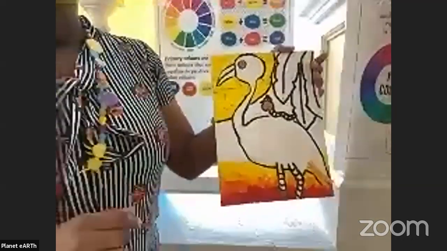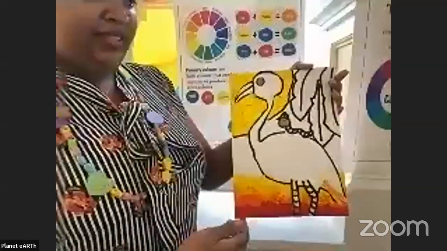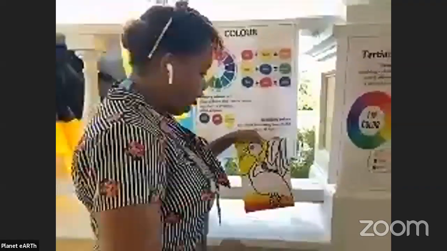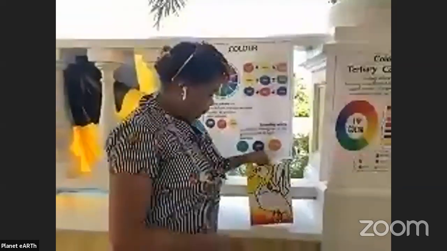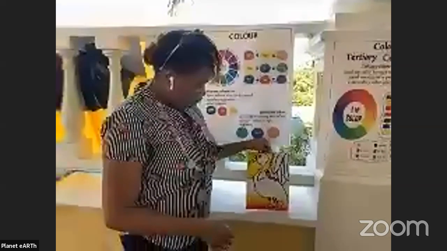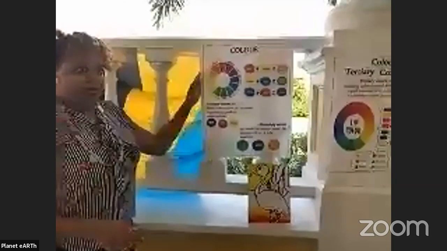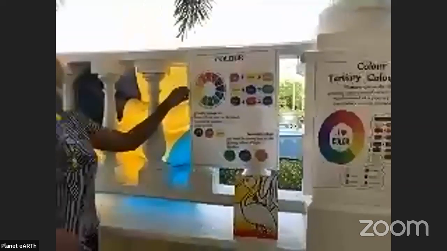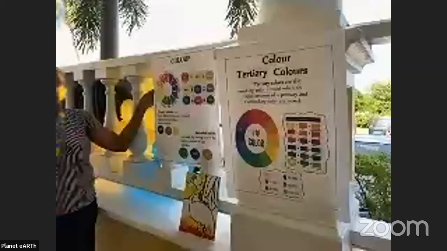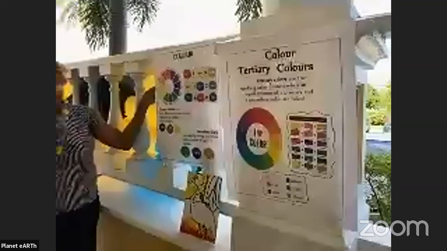So we're just going to give them a few moments to map out the colors. You should be mapping out your colors right now. The color charts are up here for you. The color wheel is here for you. Write down with pencil or pen because it's going to get covered up.